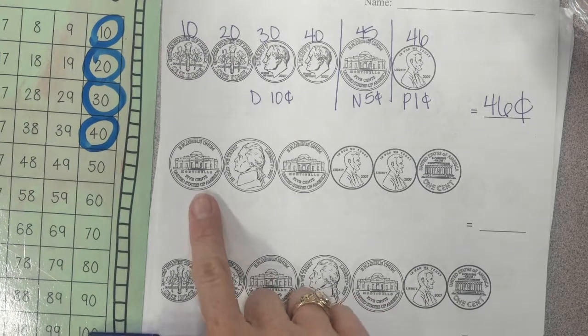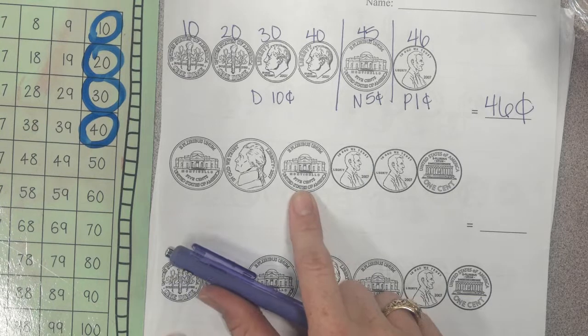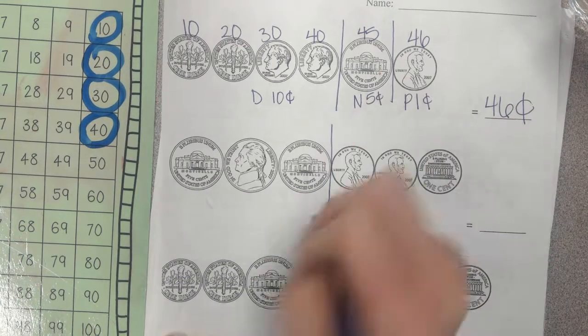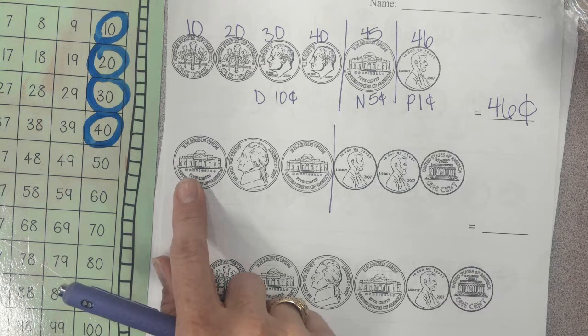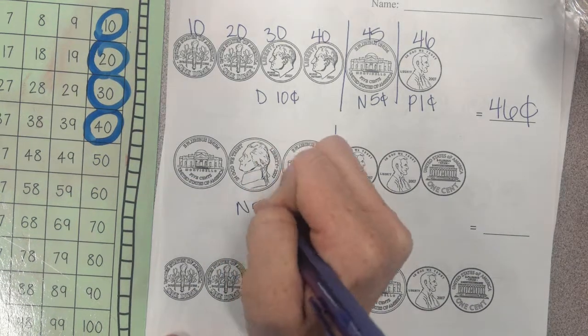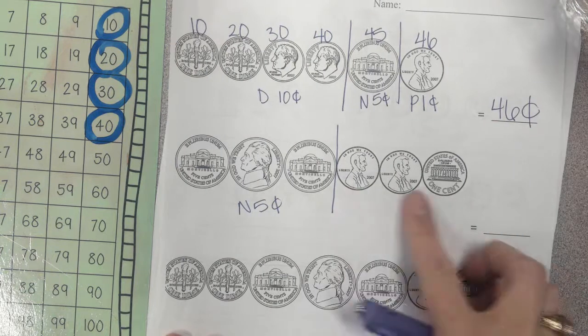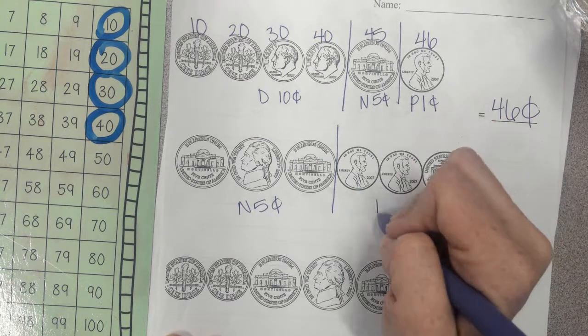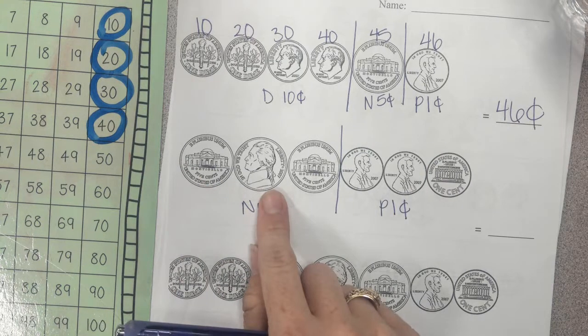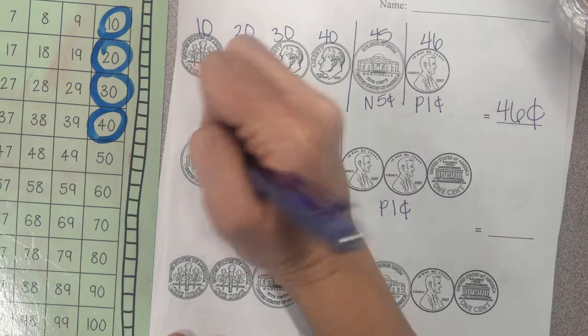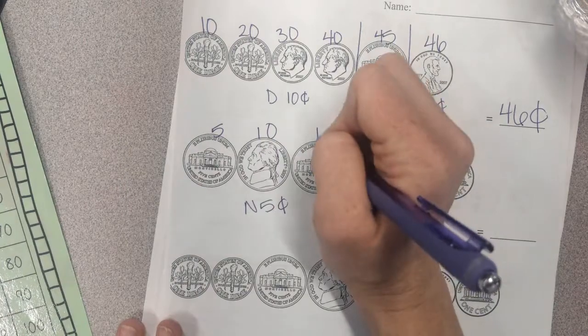On the second problem, we have 3 nickels. Okay, so it's important to be able to identify the heads and the tails of the nickels. So these are nickels worth 5 cents, and these 3 are pennies worth 1 cent. Since these are nickels, we count them by 5s. 5, 10, 15.